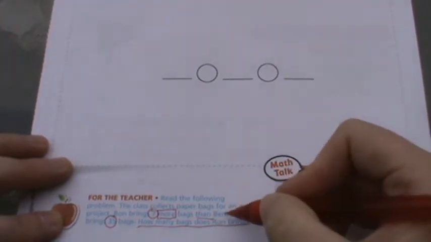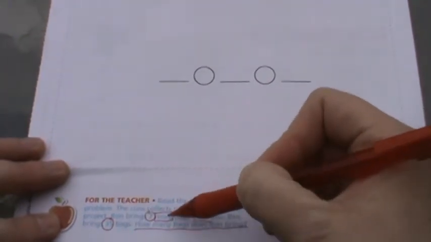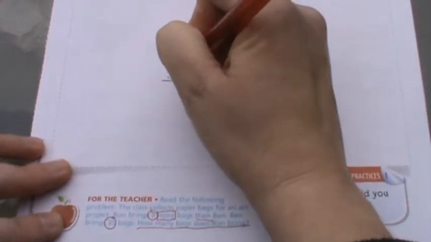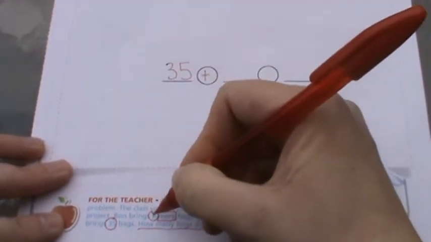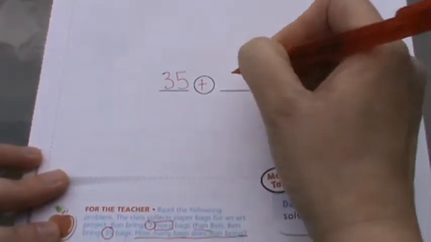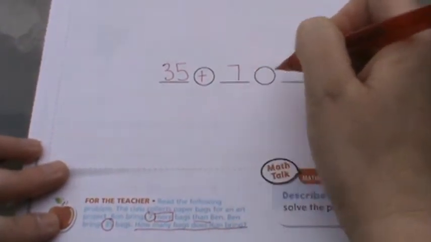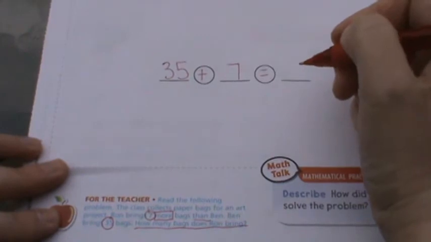So we know how many Ben brought, and we know that Ron brings 7 more. So we need to take what Ben brings, 35, and we need to add Ron brings 7 more. So we're adding 7 more to see how many Ron brings.